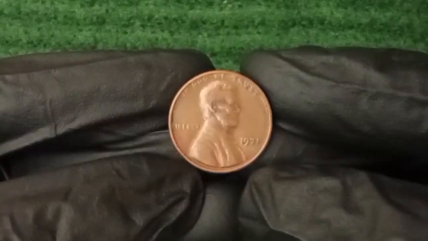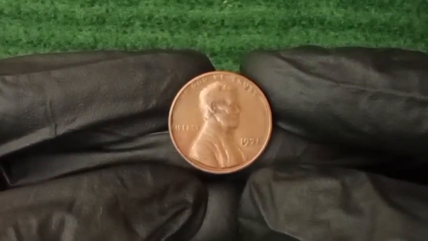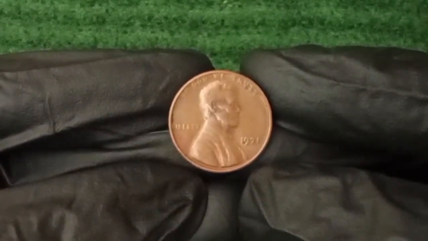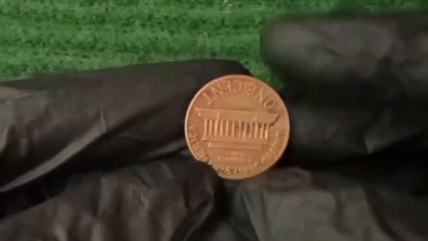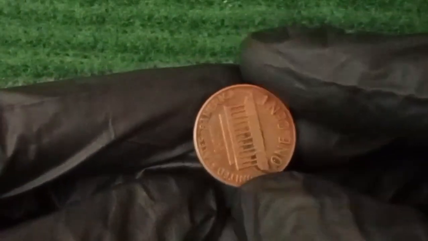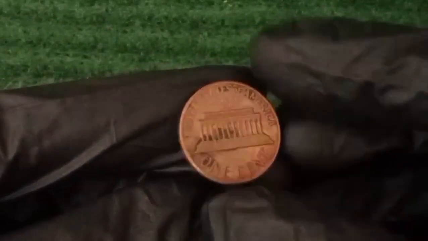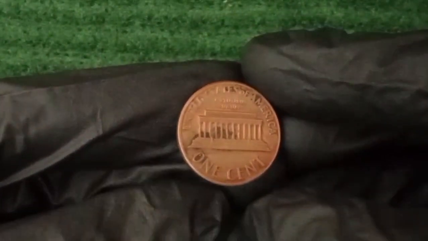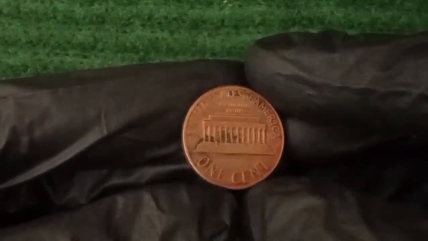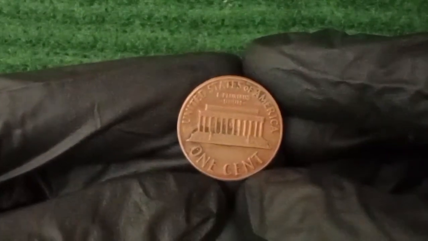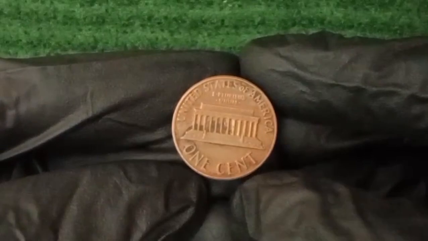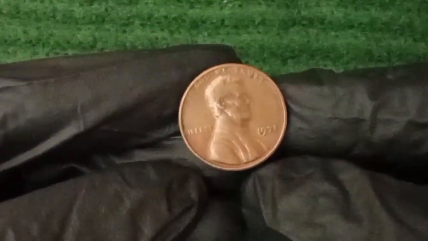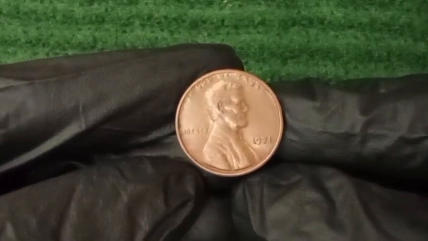Transitioned to the Memorial reverse in 1959 to mark the 150th anniversary of Lincoln's birth, the U.S. Mint replaced the wheat ears with the Lincoln Memorial design by Frank Gasparro. This new reverse remained in use until 2008, when the Bicentennial Lincoln designs were introduced. Thus, the 1971 Lincoln cent is part of the long-running Lincoln Memorial series. The 1971 Lincoln cent in context.